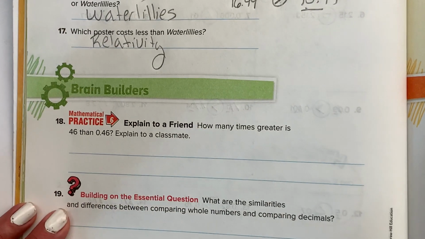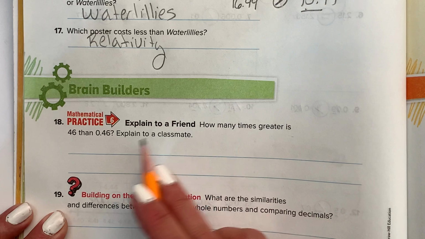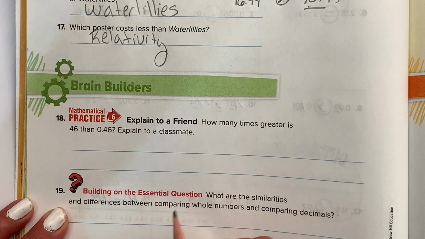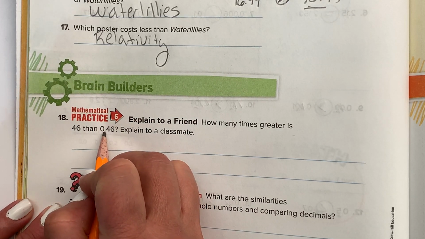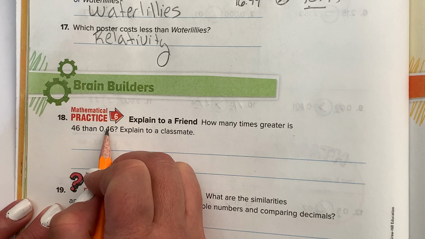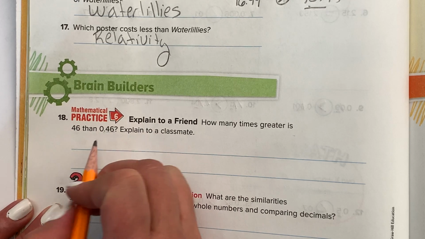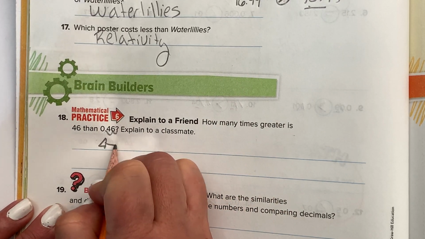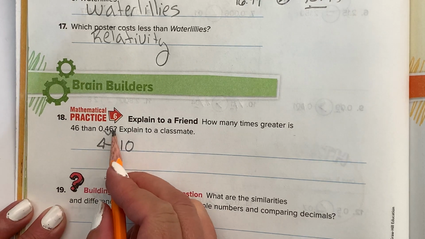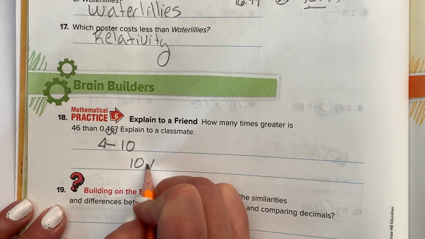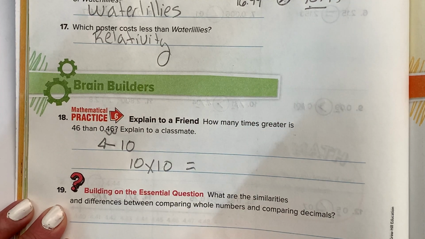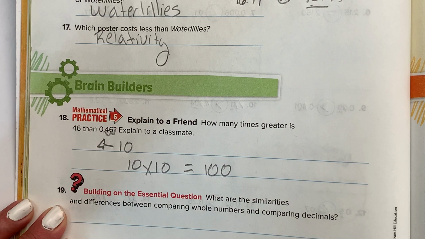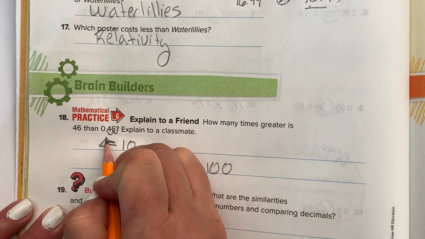All right, brain builders. Explain to a friend how many times greater is 46 than 46 hundredths. Ooh, so that little decimal spot has moved to the left twice. Now remember, when we move to the left, it's 10 times greater. So it's moved 2 times, so we're going to do 10 times 10, and that equals what, my fine friends? Yep, you're right. I'm sure you can draw a better arrow than I did right there.